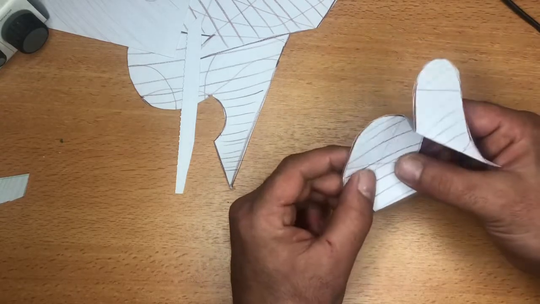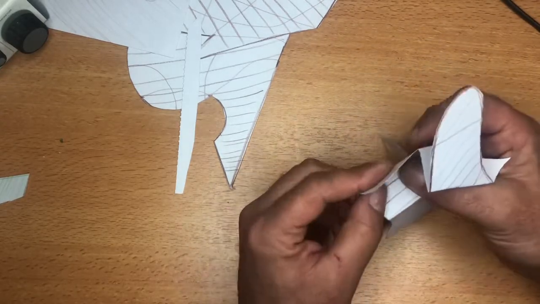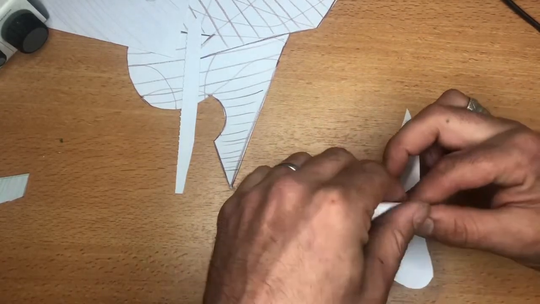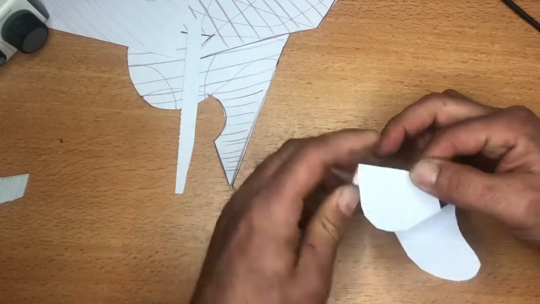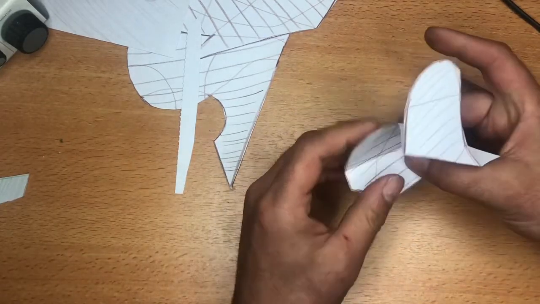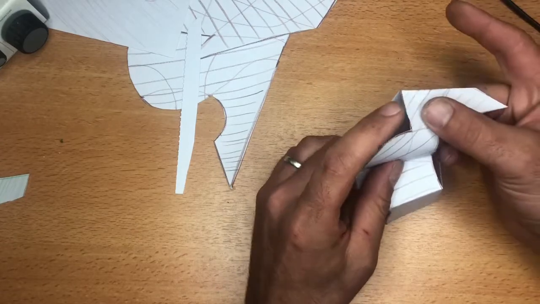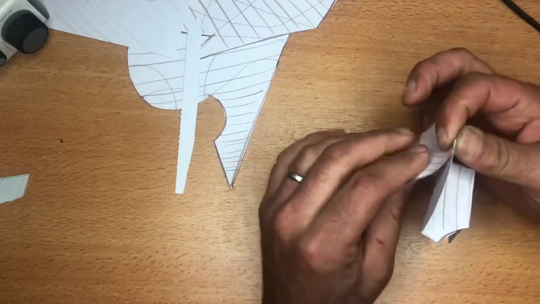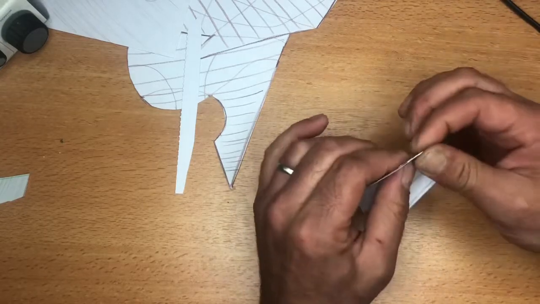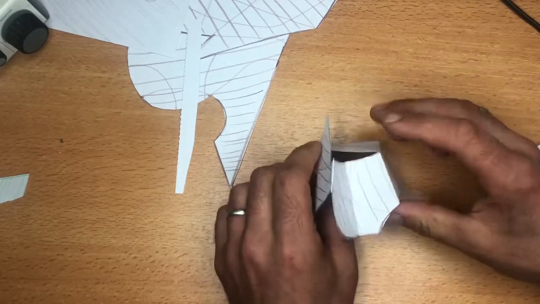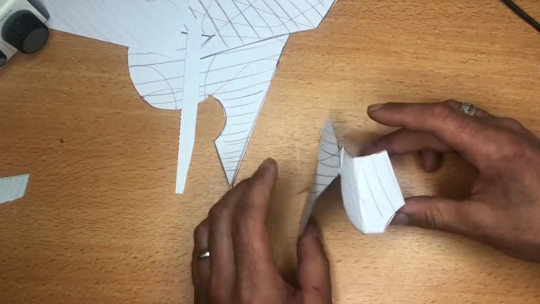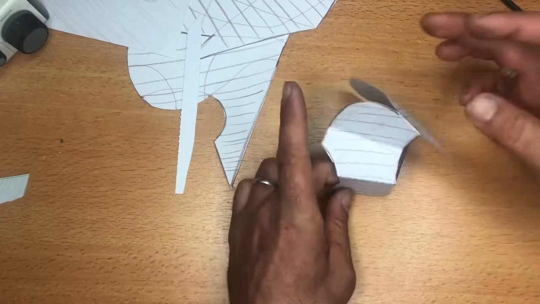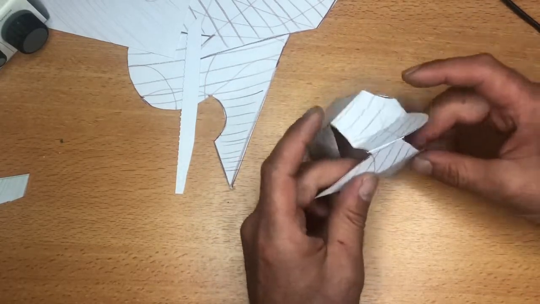So I'm going to fold this up to be the seat back. Fold that over and hopefully that can support the back. A little bit wonky. I'd quite like to get that sitting a bit better.